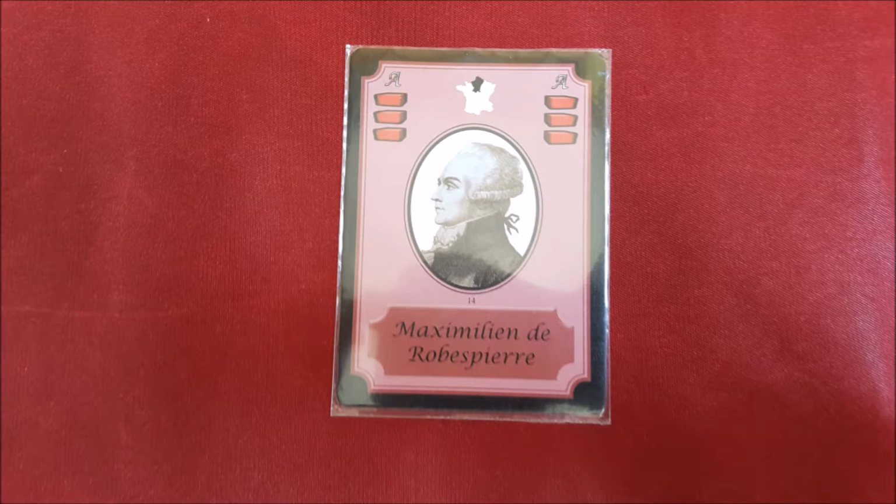Now, the next person we're going to talk about is, of course, the most famous person in the French Revolution, if you exclude the Empire of France under Napoleon, which is Maximilien de Robespierre, and I've got to say that is one of the coolest names ever. It just flows off the tongue. And to me, he epitomizes the life, in a way, of irony.